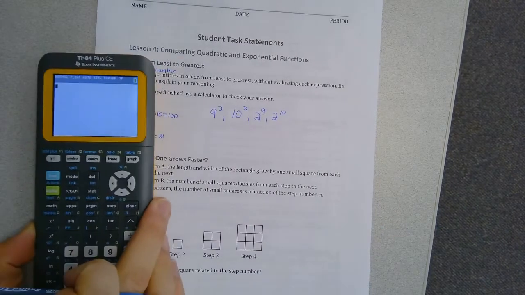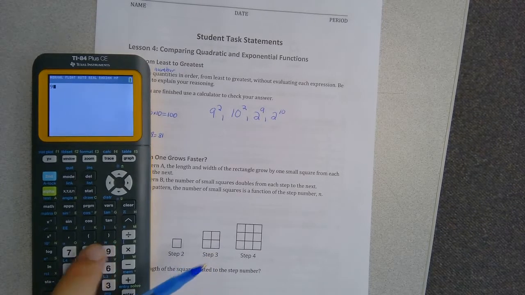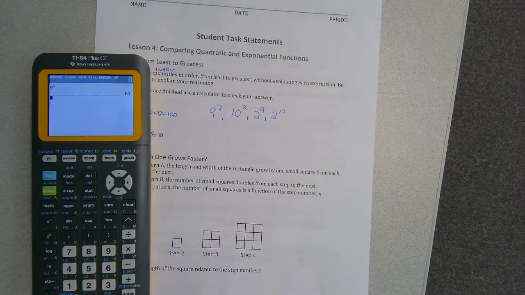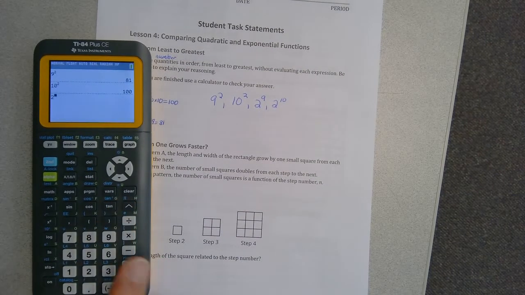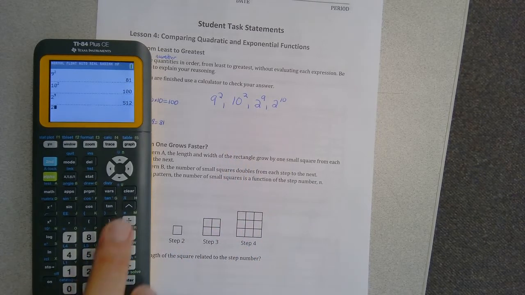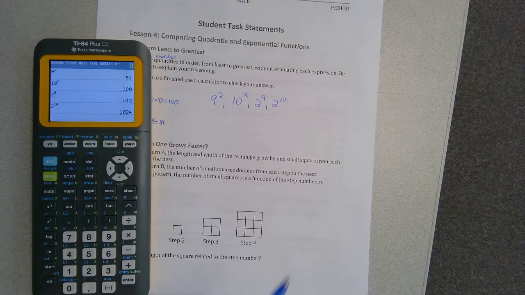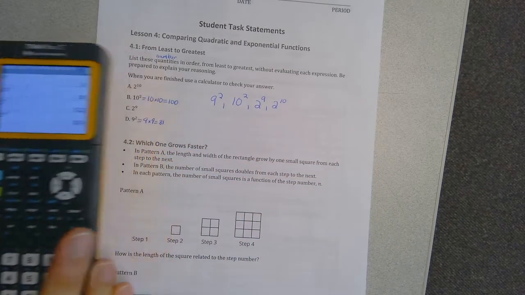In using our calculators to check this, I would go 9 to the 2nd power, and I got 81. 10 to the 2nd power is 100. To do 2 to the 9th power, you press 2 and then this caret key, 9, and it's 512. And then lastly, 2 to the 10th is 1024. So we can see from least to greatest, we are in fact correct.